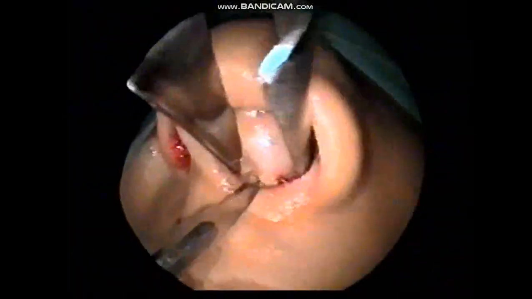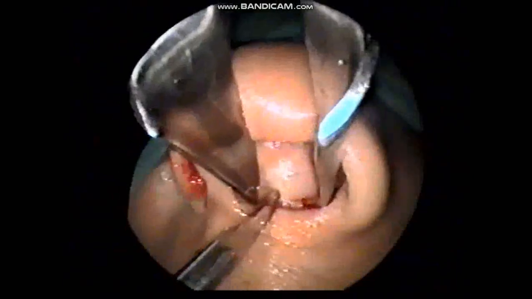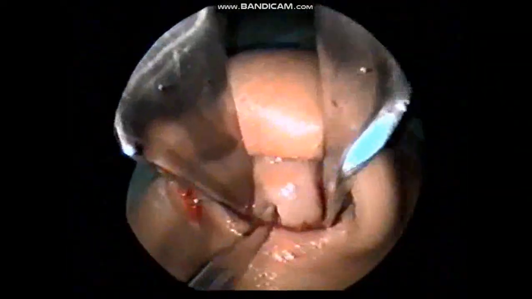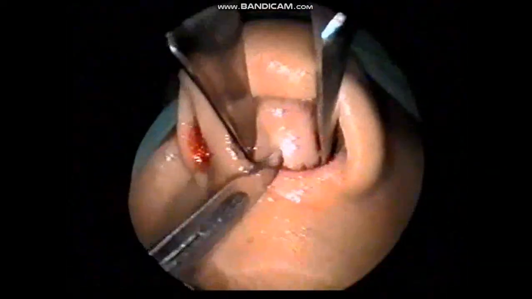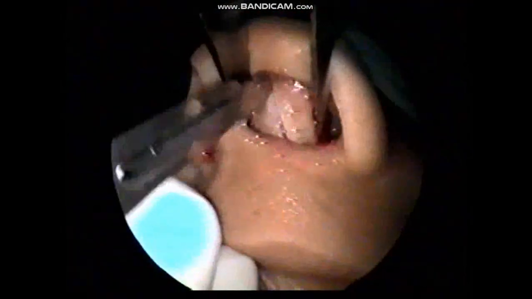After the local infiltration, a Freer's incision is made on the anterior part of the nasal septum. You can see the incision being made from below upwards on the anterior margin of the septal cartilage. Care being taken to see that the blade is held in the upward direction and the incision is carried on to the septal cartilage, anterior surface of the septal cartilage. A good incision helps in the elevation of the mucoperichondrial flap.